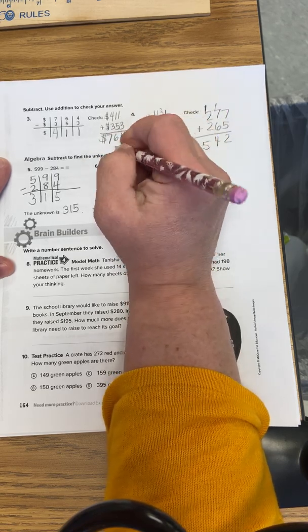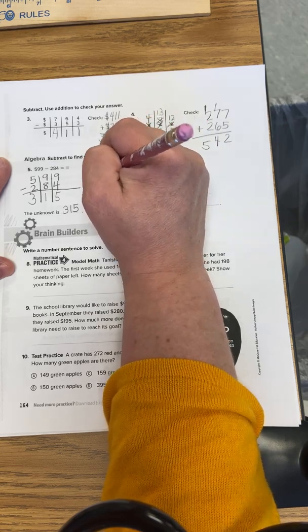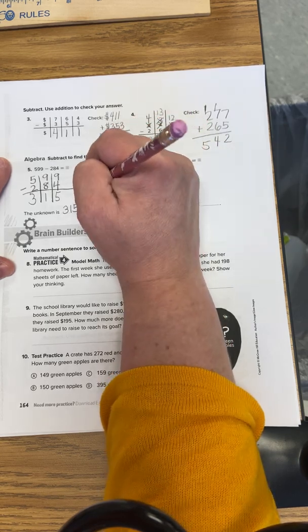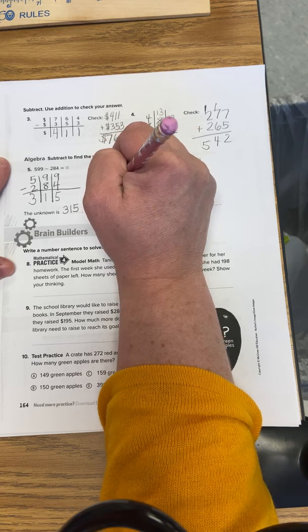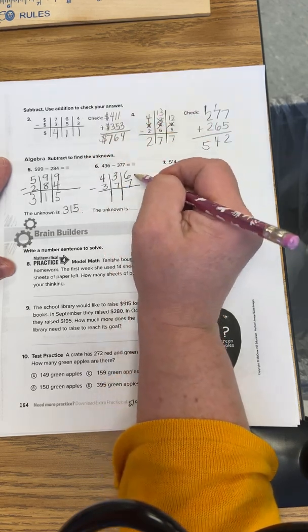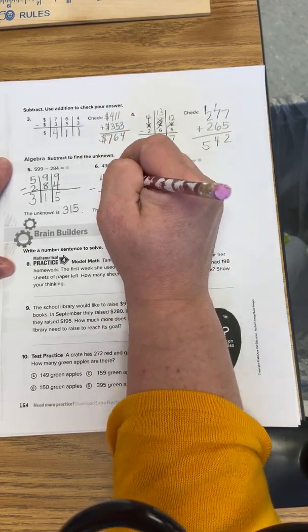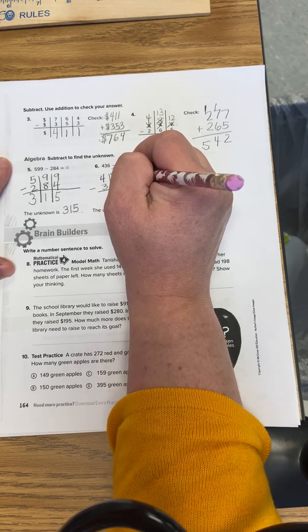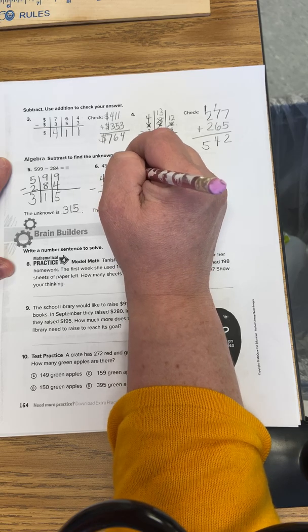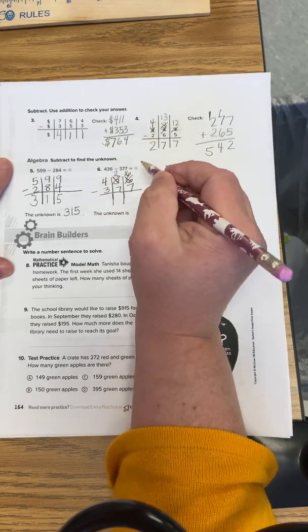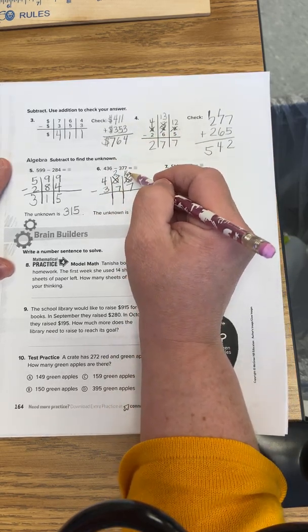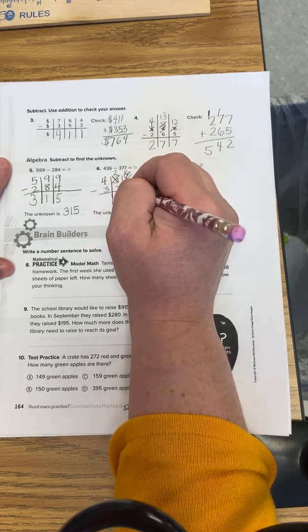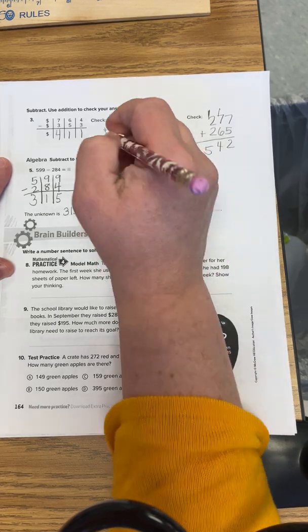I like to draw my lines to keep everything nice and organized. 436 minus 377. 6 minus 7, can't do it, so go next door and take a 10. 10 ones plus 6 ones is now 16 ones, and now we can subtract the ones column. 16 minus 7 is 9.